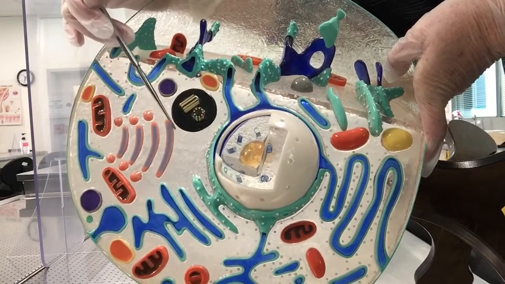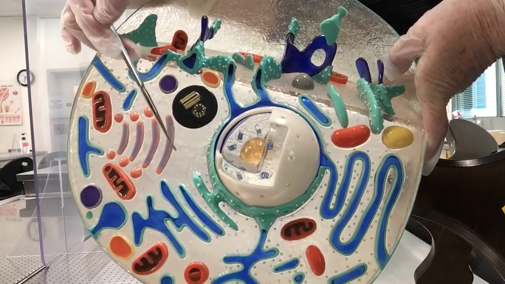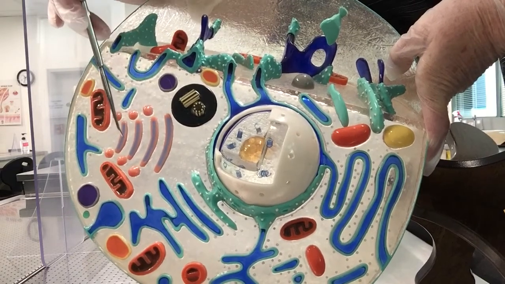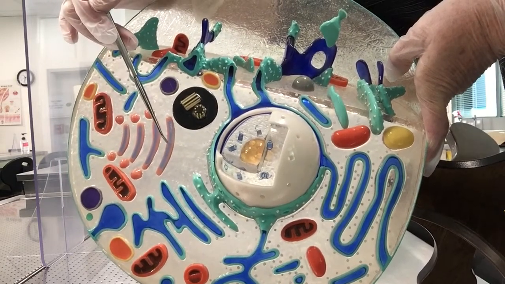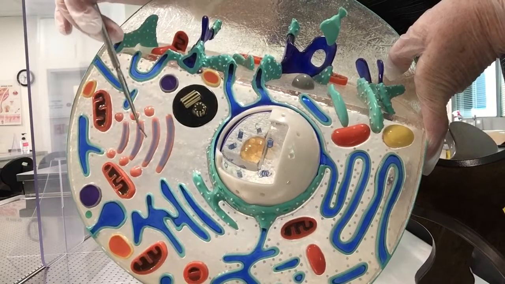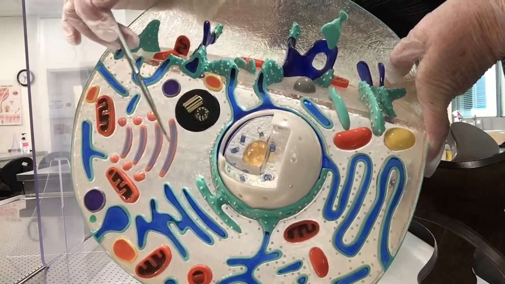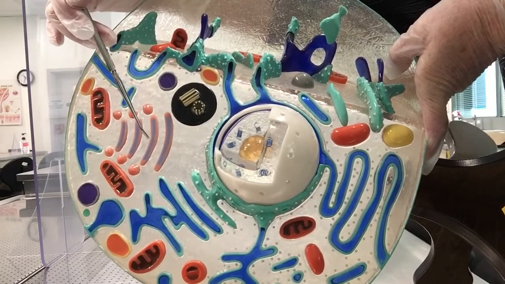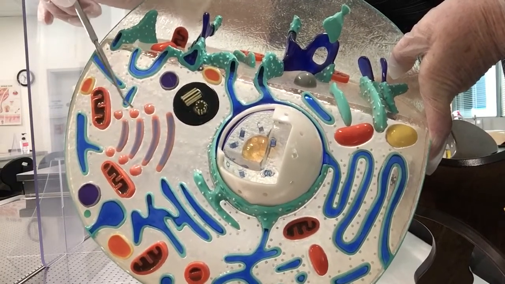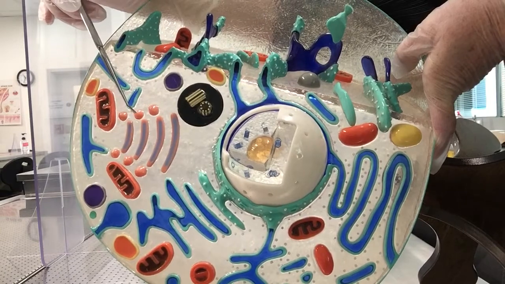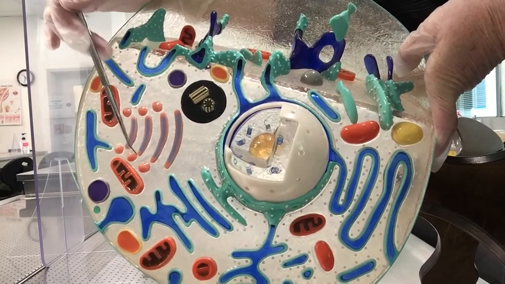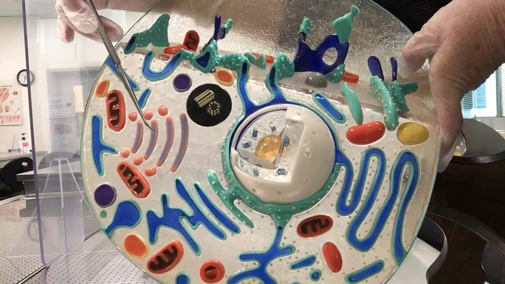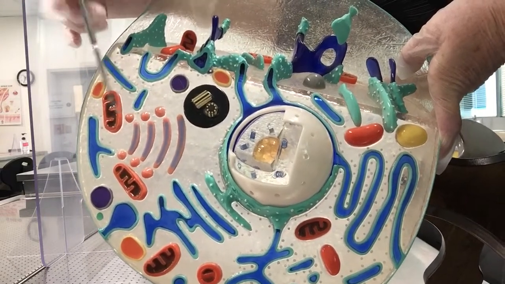This is the receiving side, or cis, and this is the trans side of the Golgi. Now the Golgi will continue modification of proteins and lipids. And when it's done, proteins and lipids will be packaged in these Golgi vesicles right here, or secretory vesicles, and transported to their final destination.